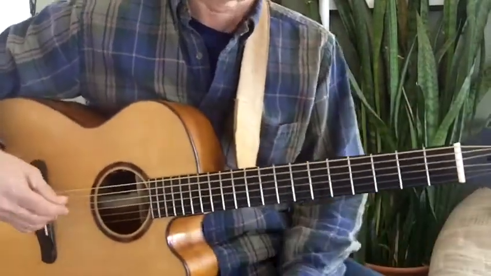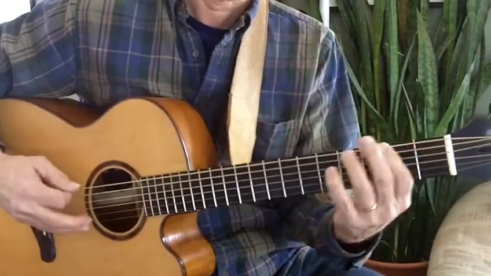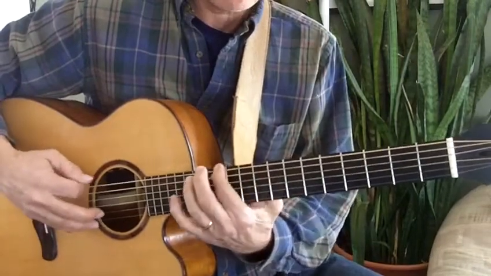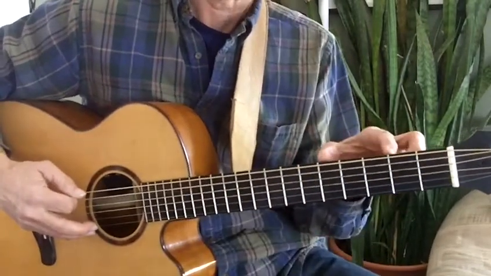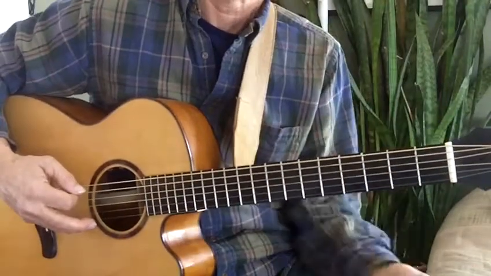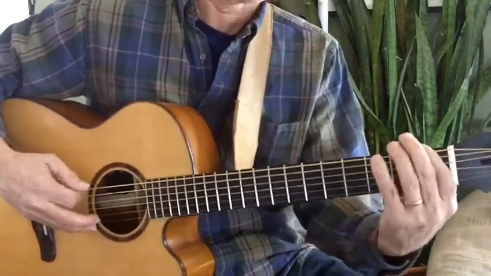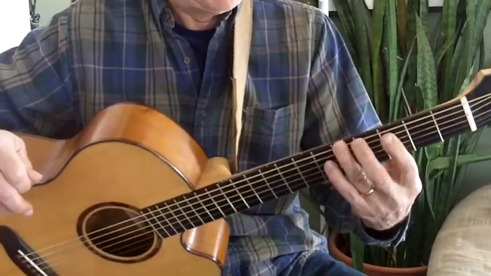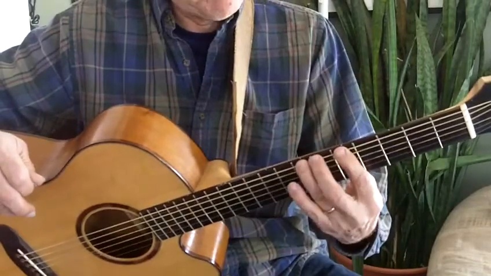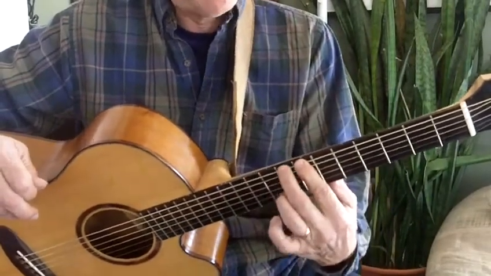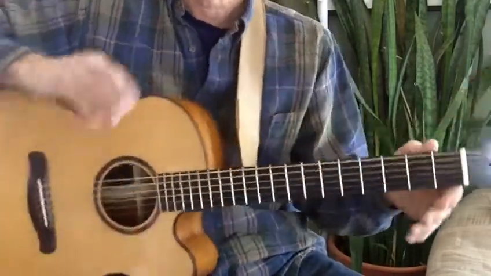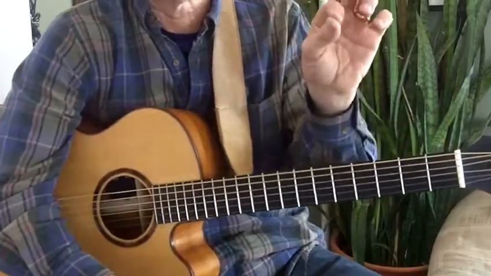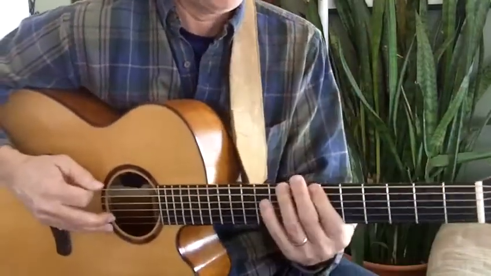The notes on the first string are E, F, F sharp, G, G sharp, A, A sharp, B, C, C sharp, D, D sharp, E. There's a whole step between every two letter name notes, like F to G. There's two frets. There's two frets between G and A. Two frets between A and B. There's one fret between B and C, and there's one fret between E and F. E and F and B and C are the only two notes that have only one fret in between.